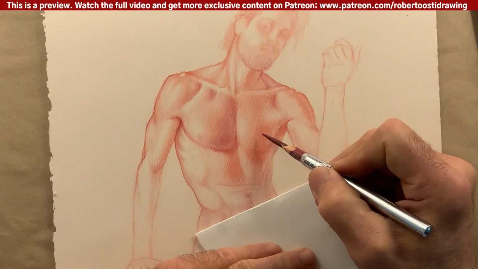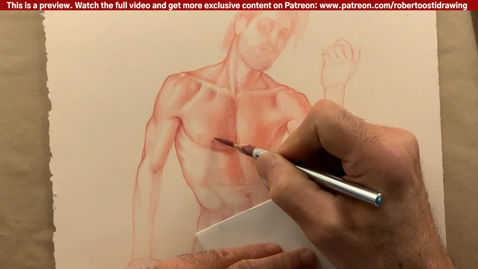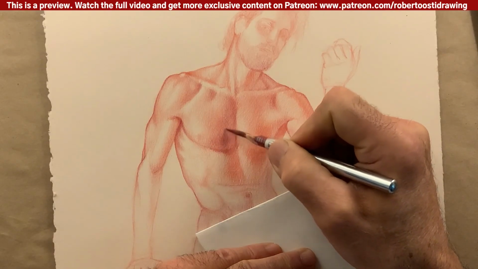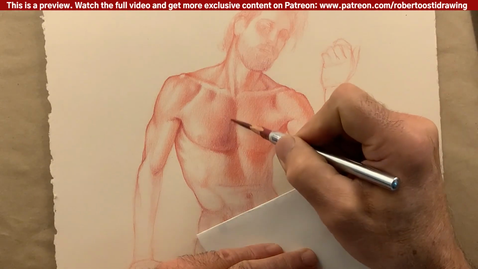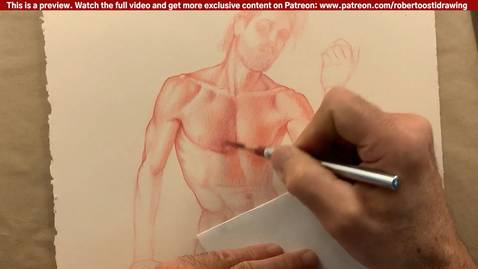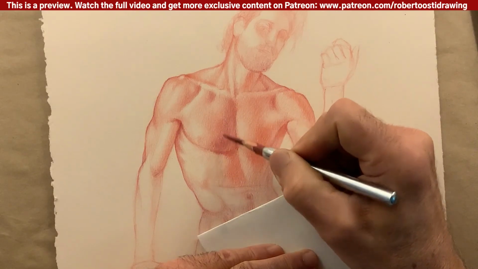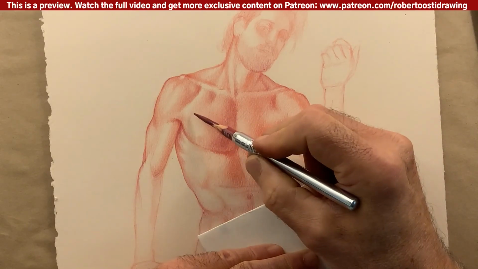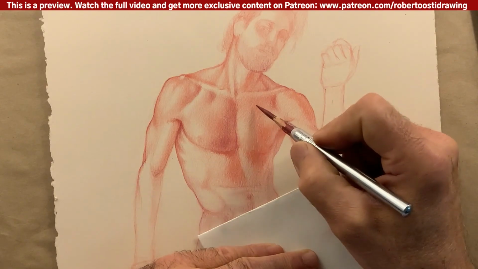Now here, we can go back. This is going to be dark, right? Another thing that you want to consider is the red here, this dark red here. You see how it changes the temperature, right? And that is the signal that you're moving from light mass to form shadow.